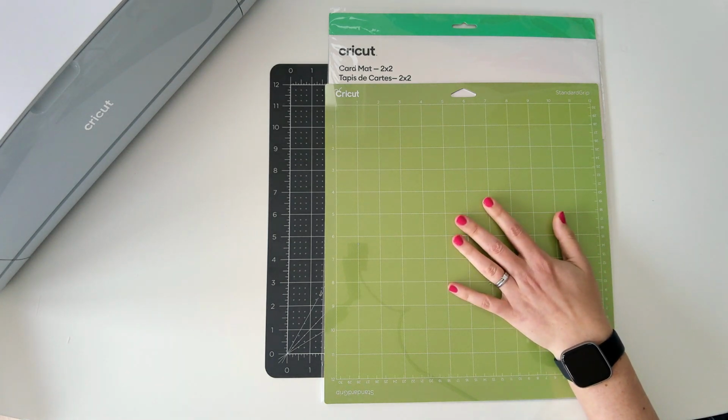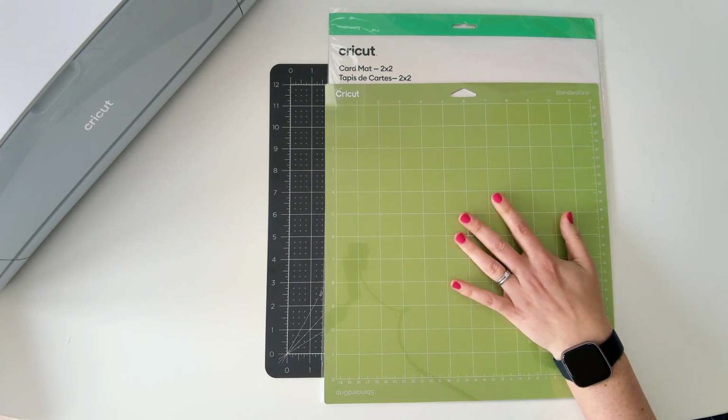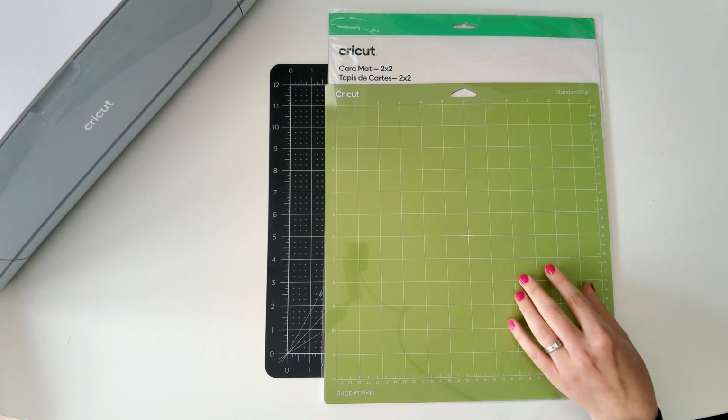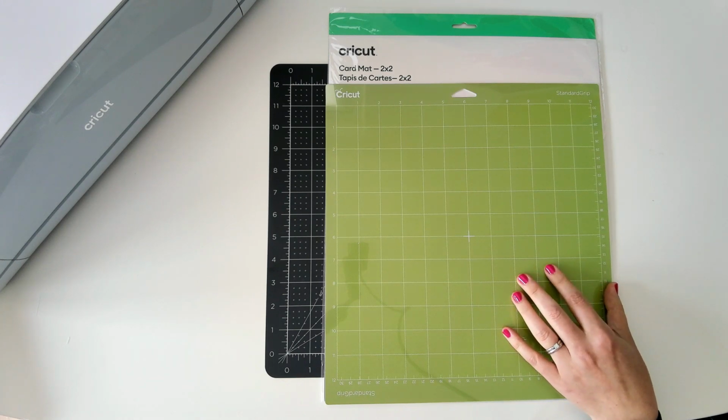The green mat is a standard grip mat, and it's the one I personally use the most. So this is for medium weight materials such as vinyl, iron-on vinyl, infusible ink, acetate, and glitter cardstock that just needs a little bit of extra tackiness to stay into position.